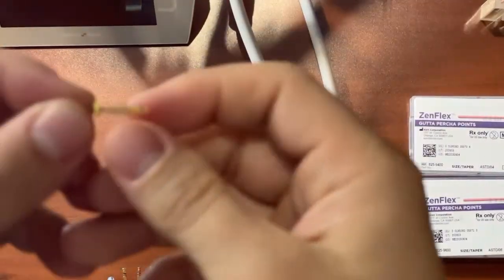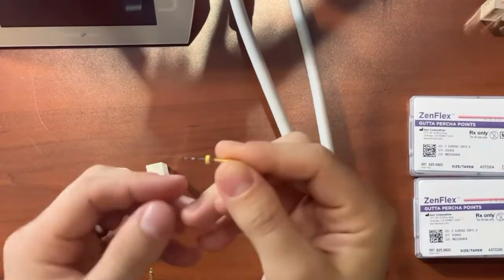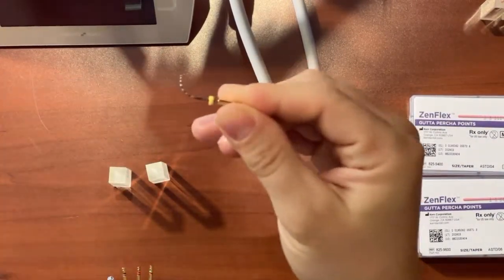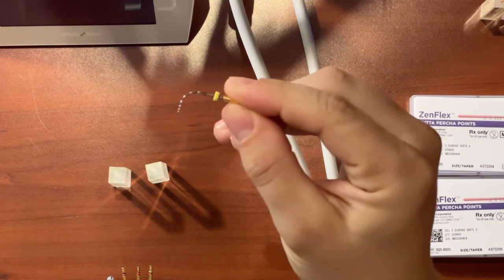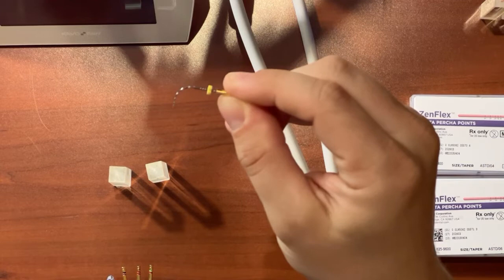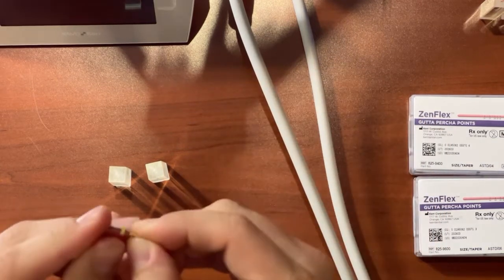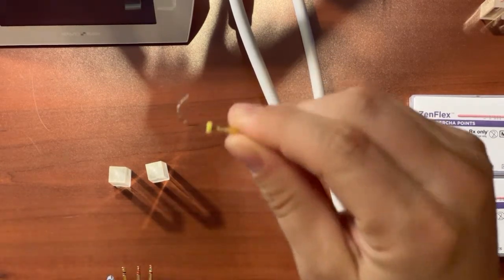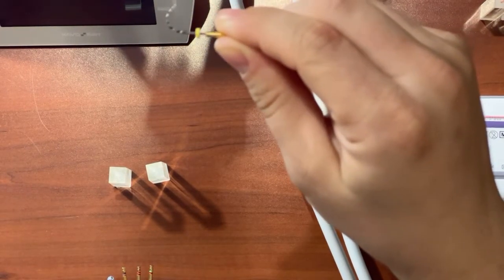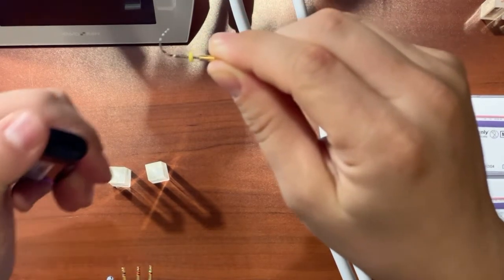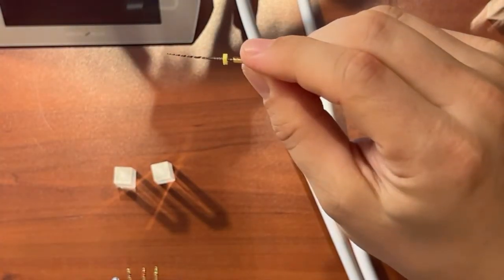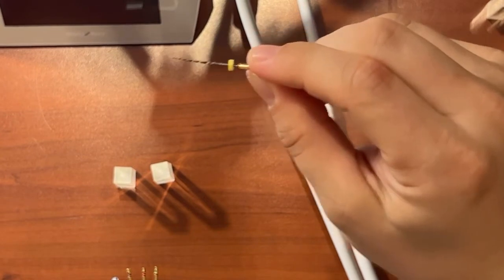ZenFlex will actually hold its shape when it is bent. It's holding its shape right now, and that's what you see as controlled memory. Another cool thing is, if you introduce heat, it'll actually straighten out to its original shape, which is just kind of fun to show.